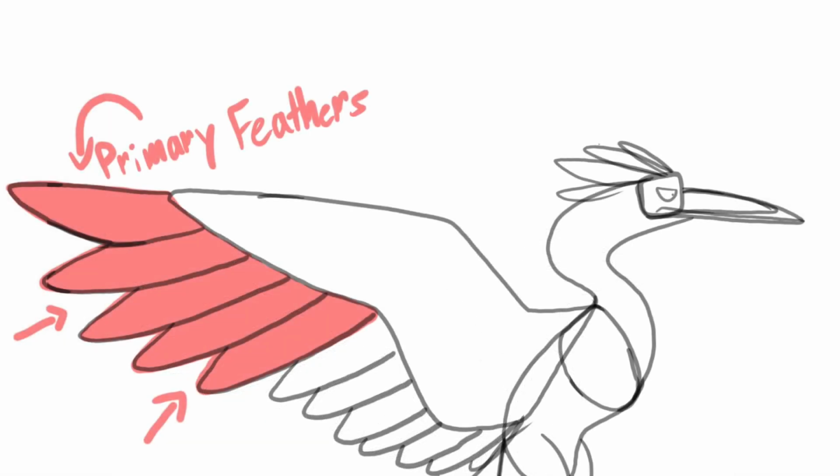First off, you've got your primary feathers. These feathers are right near the tip of the bird's wing, and they are the longer feathers that help the bird control flight and are support for while the bird is in the air.